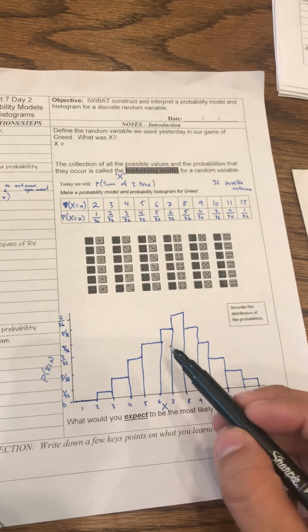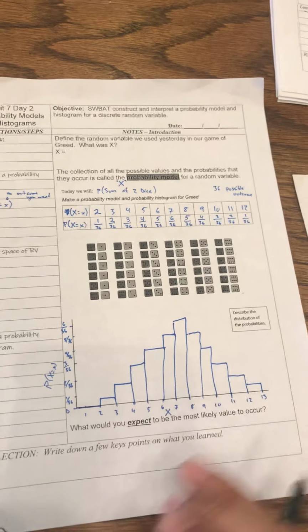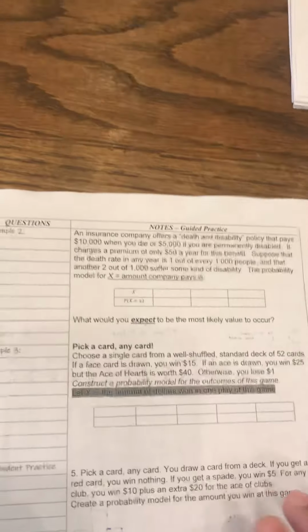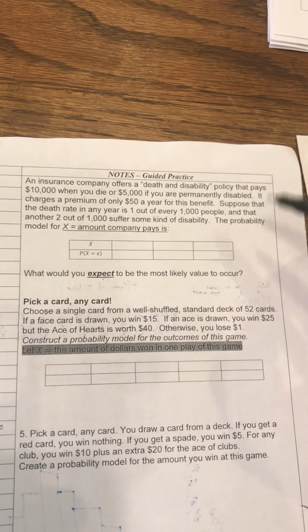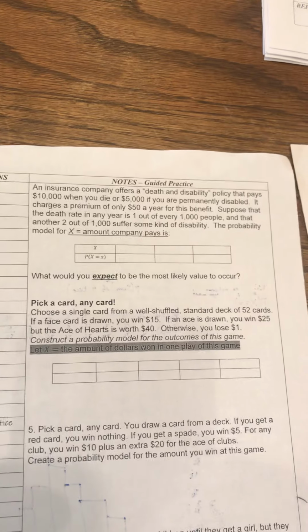Now that I look at it, this is all crooked. But I'm sorry. Alright, let's take a look at the back. So I'm going to give you guys about 30 seconds so you can read this.